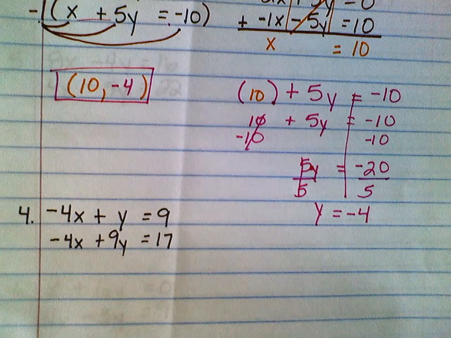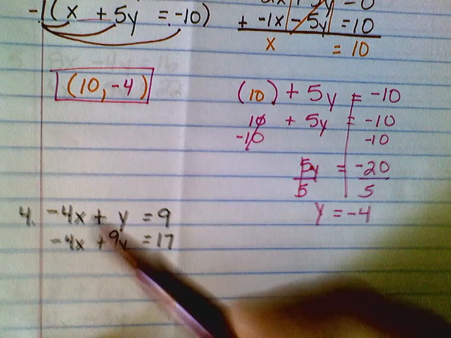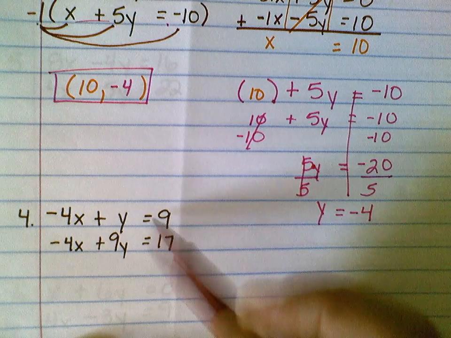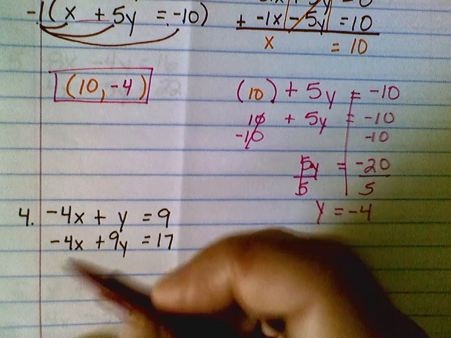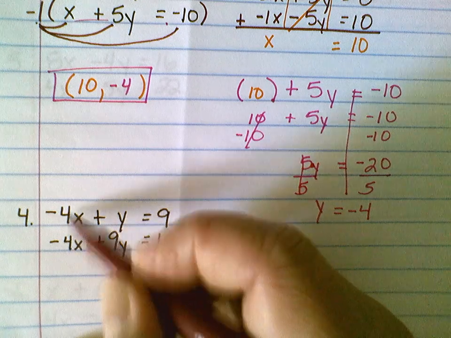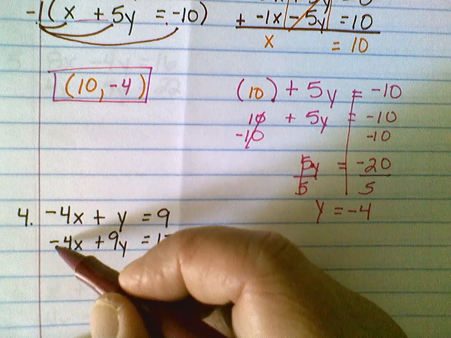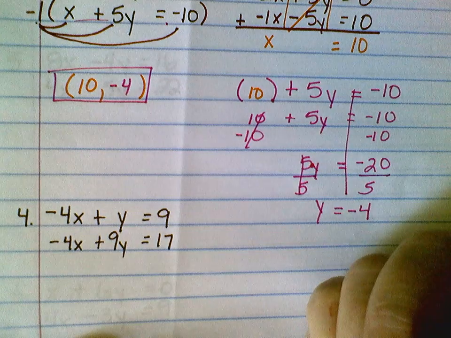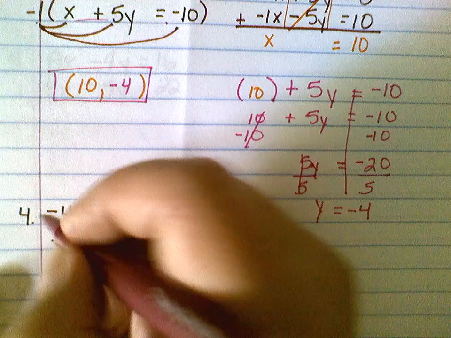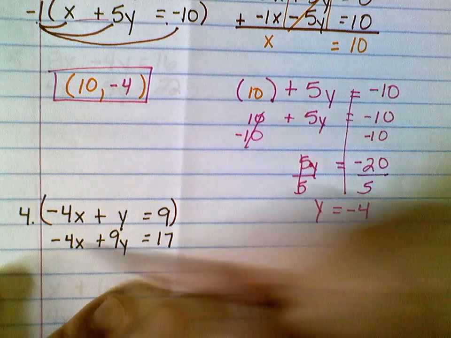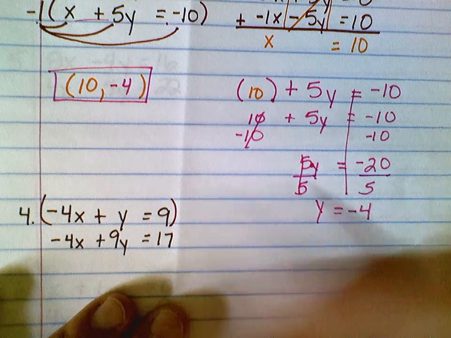For my last example, I have my x's, my y's, everything is lined up. I do notice that I have two 4x's, but they're both negative. I need one to be positive. So I can multiply through. Again, it doesn't matter if it's the first one or the second one.